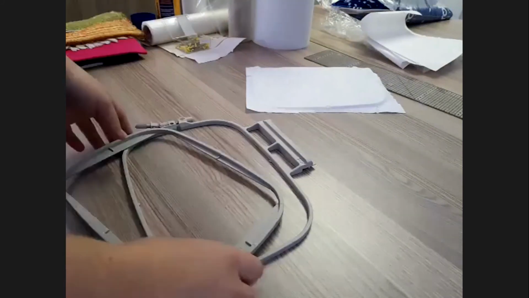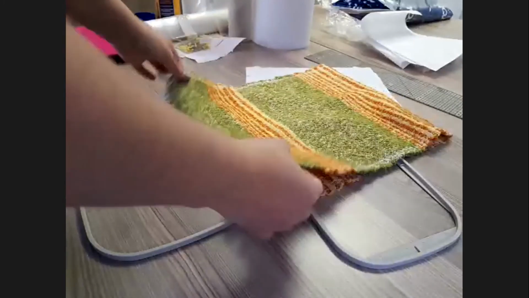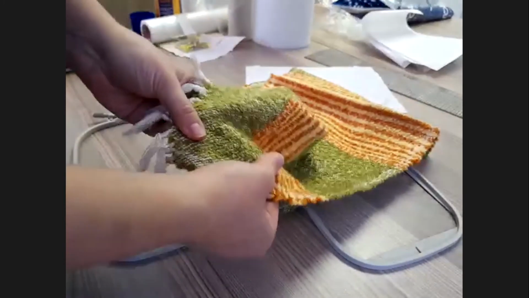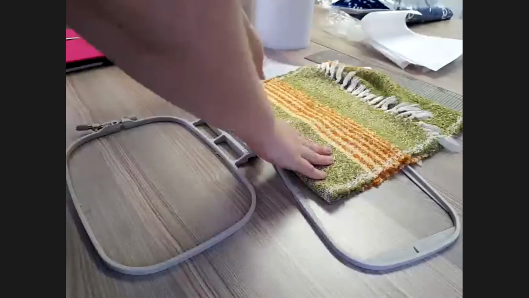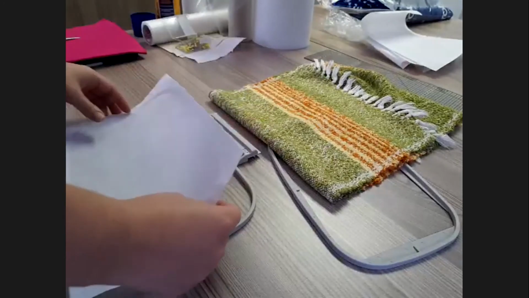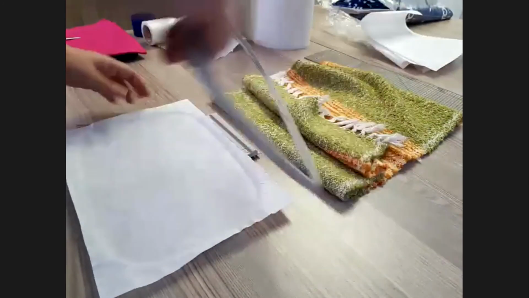Okay. So next we have our knitwear. This is just a knit runner. It doesn't have a lot of stretch, but we still need to keep it in place. This one is very easy. You can use either of the two methods, depending on what you want to do.